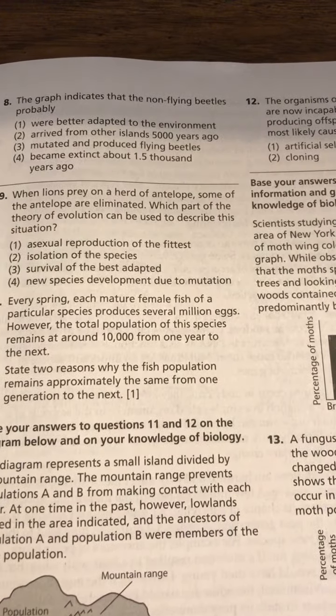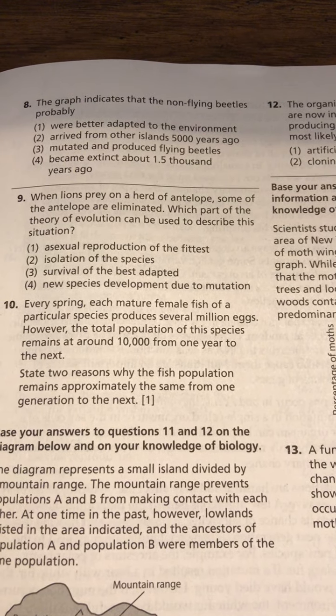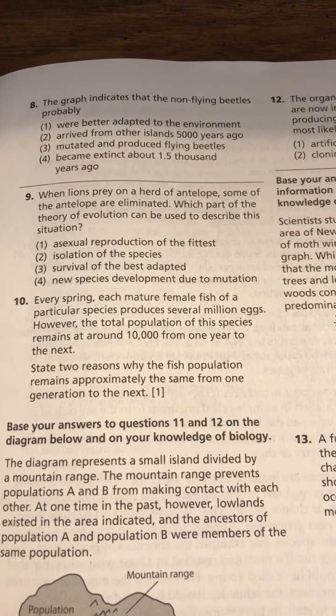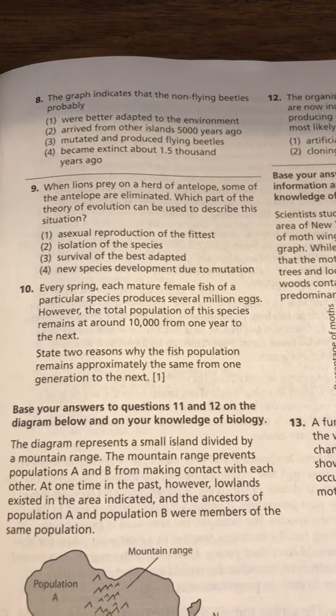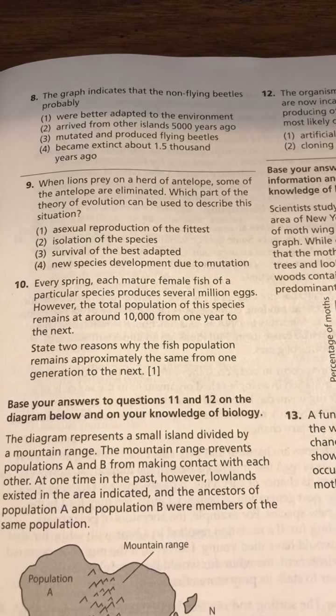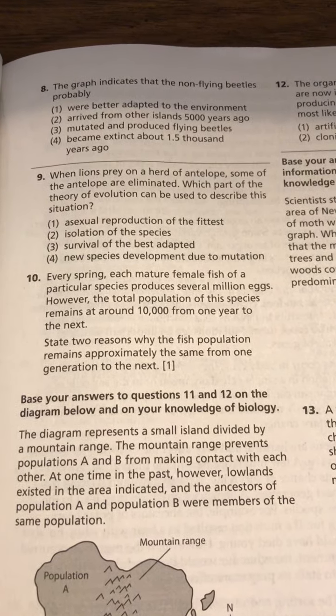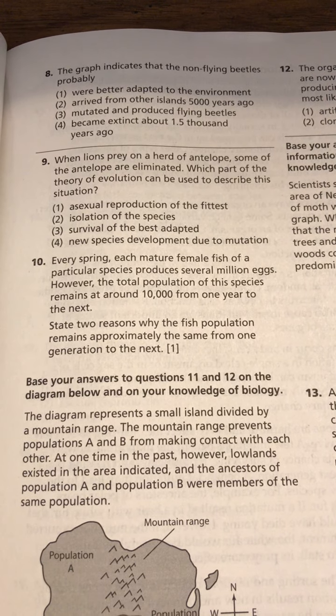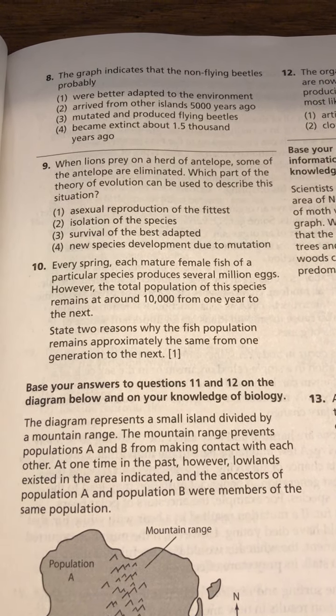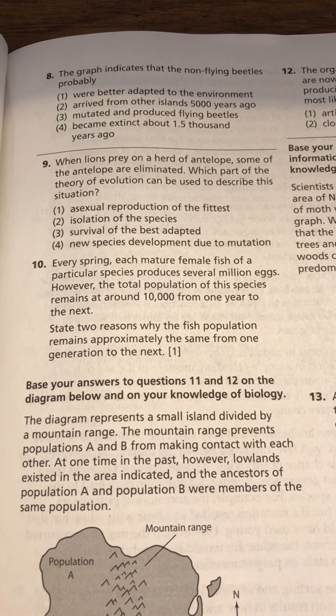Number 8. The graph indicates that the non-flying beetles probably 1. Were better adapted to the environment. 2. Arrived from other islands 5,000 years ago. 3. Mutated and produced flying beetles. Or 4. Became extinct about 1.5 thousand years ago.